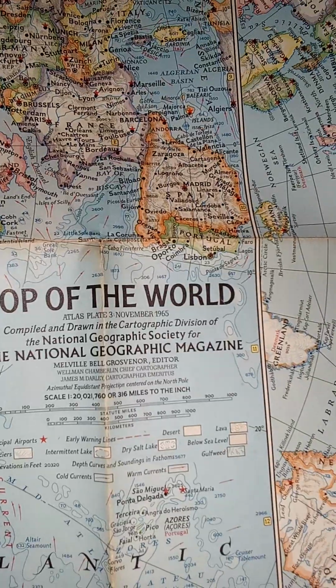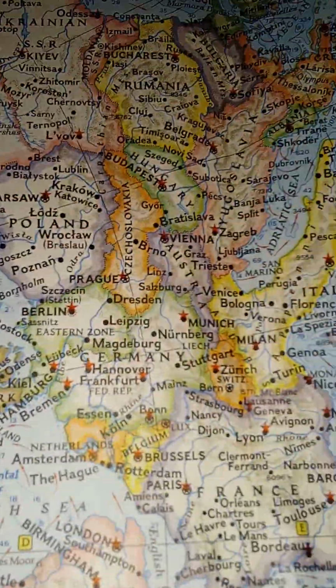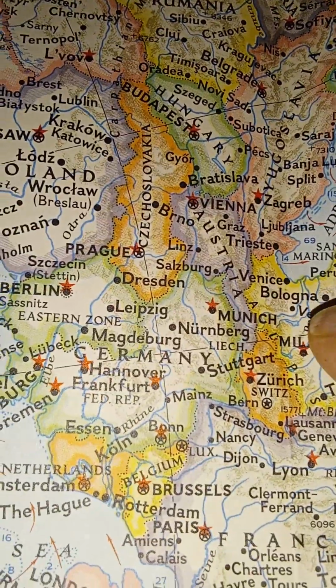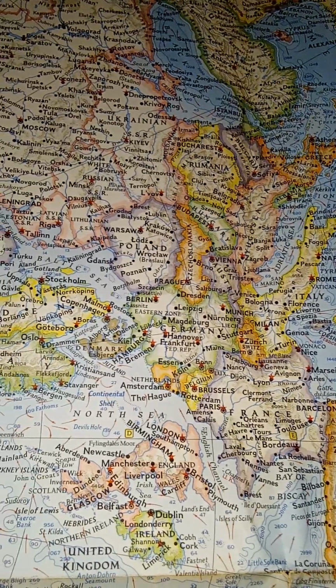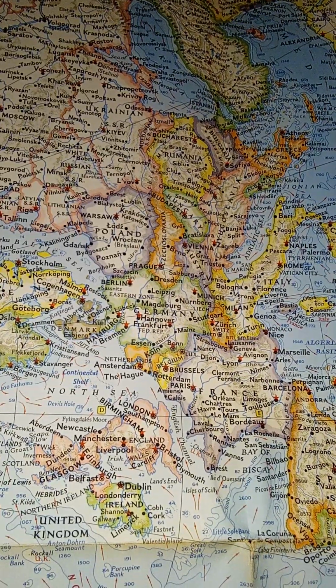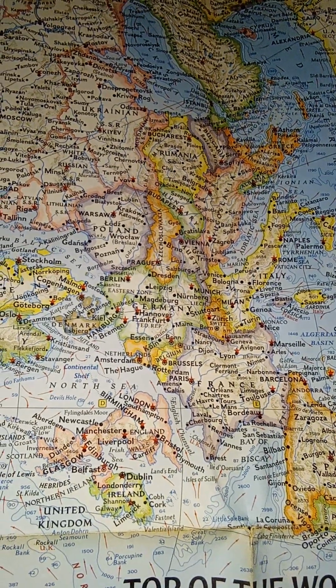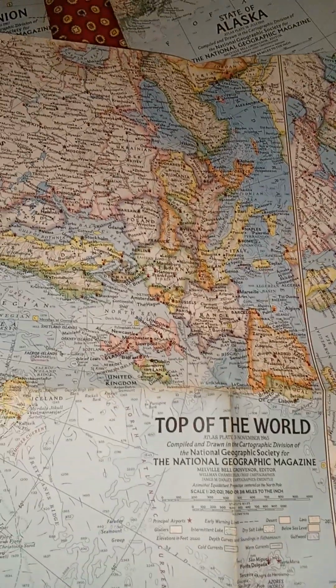Alright, this map is called Top of the World. It's from 1965 by National Geographic. And so we've got the Arctic Ocean up here. I'm actually going to focus on Germany here because at this time there was a German federal republic and an eastern zone that were controlled by two different powers. The eastern zone was controlled by Russia, and the western zone would have been more controlled by the Allies in the 60s. Maybe it was already freed.